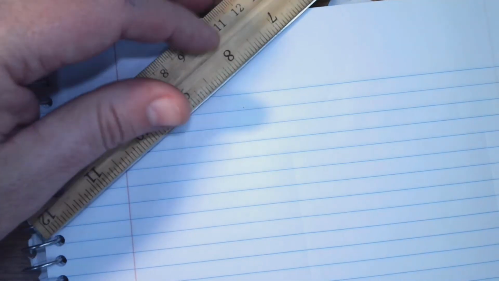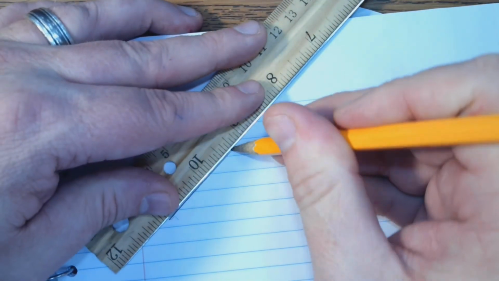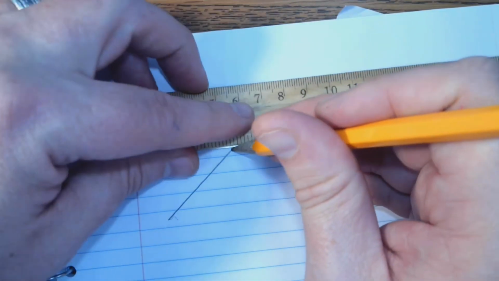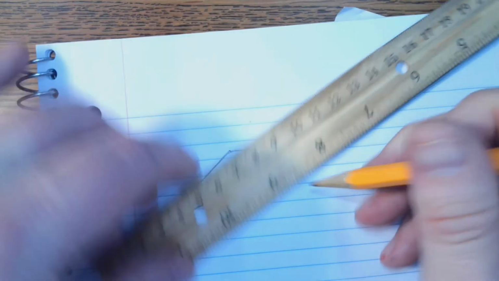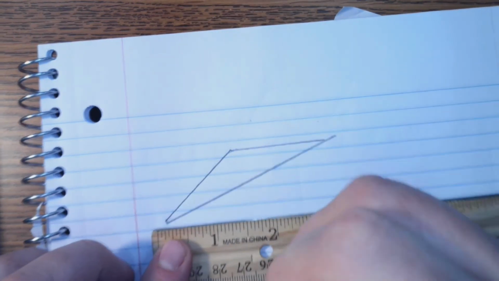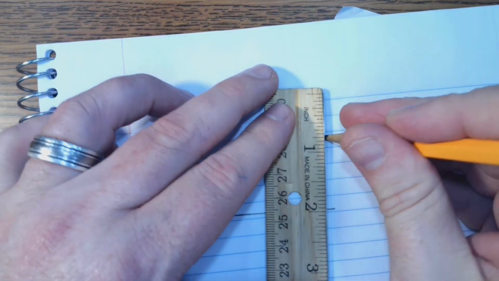Let me show you. We're on page 225. The first part of it is pretty easy, but you might not understand what to do. So that's a problem if you don't understand what to do.